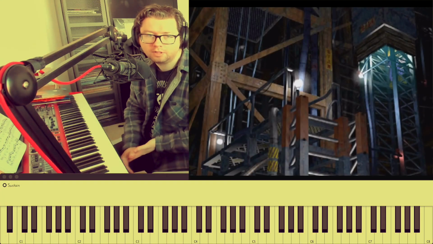Hi there. Today we're going to be looking at another tune from Final 7. This one's called Lurking in the Darkness. Let's take a look. Okay, so at the start it looks like we have a couple of minor 7 flat 5s.